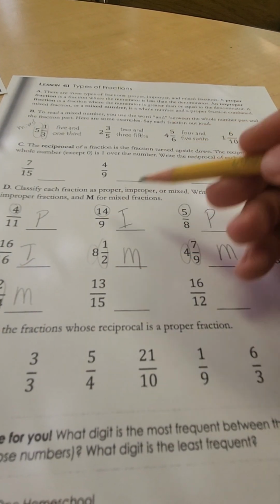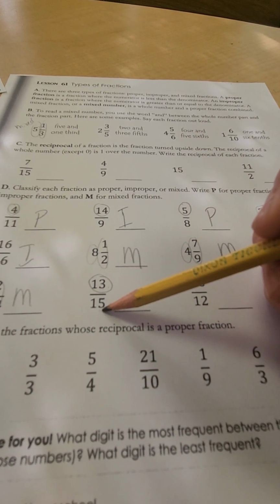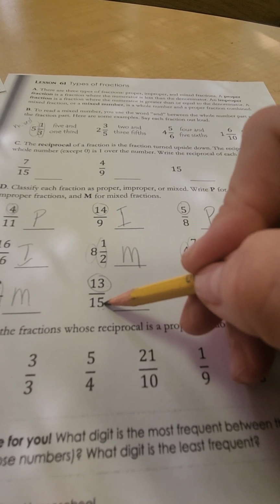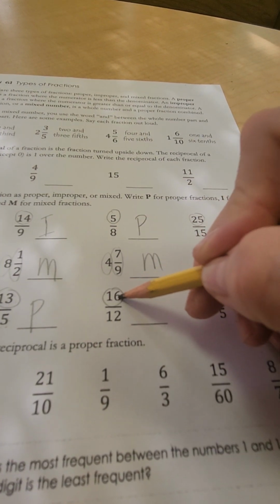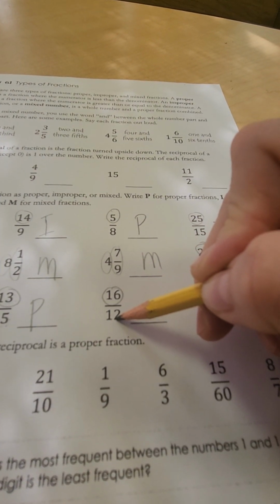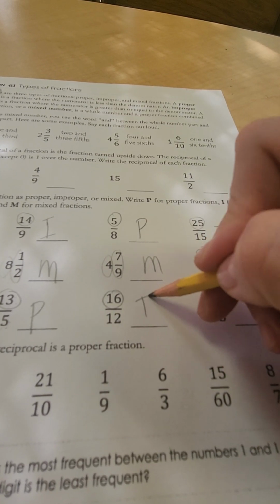This one has just a fraction and my top number is smaller. Can I have 13 out of 15? Yes, I can. I can have 13 out of 15. This is a proper fraction. Can I have 16 out of 12? No, if my total is 12, then I'm going to have much more if I have 16. This is an improper fraction.